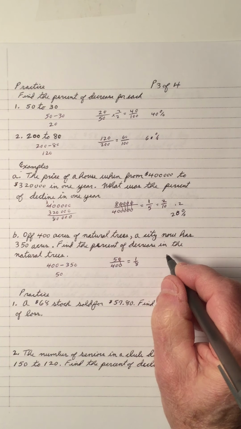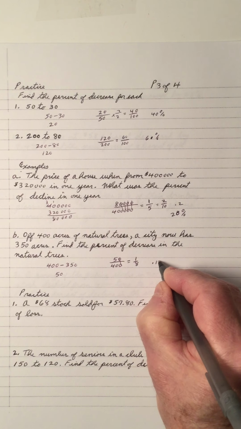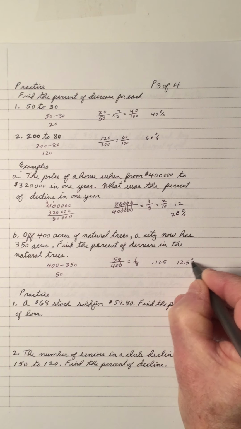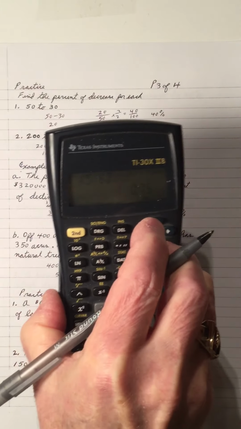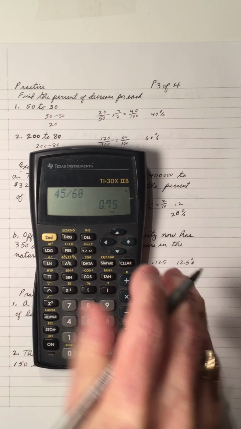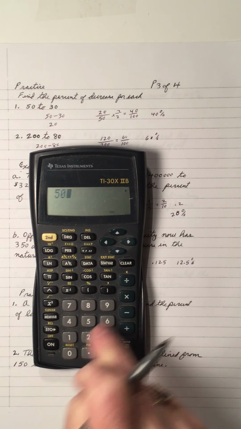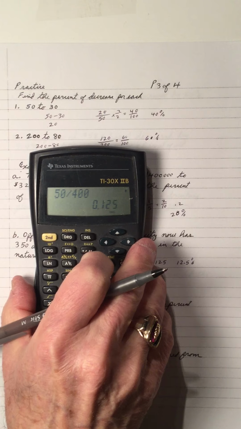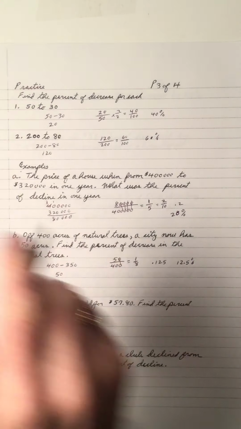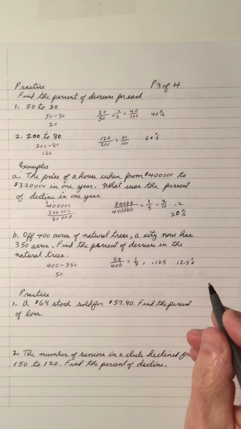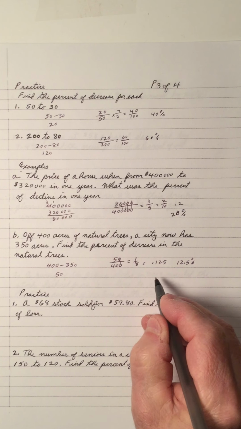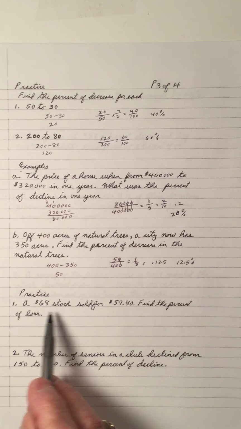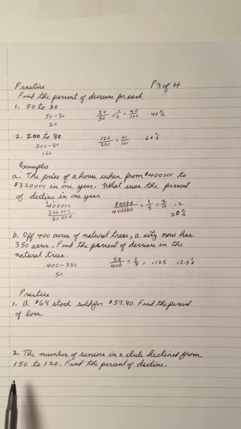Now, I don't know if you memorized what 1/8 is. 1/8 is decimal 0.125, which is 12.5%. Or if you take your calculator and work out 50 divided by 400, you'll get 0.125. But if you use your pencil, you can work it out. 1/8 is decimal 0.125, which is 12.5% decrease. Now, pause your video and work these out. There's 2 of them here. See if you get the right answer.